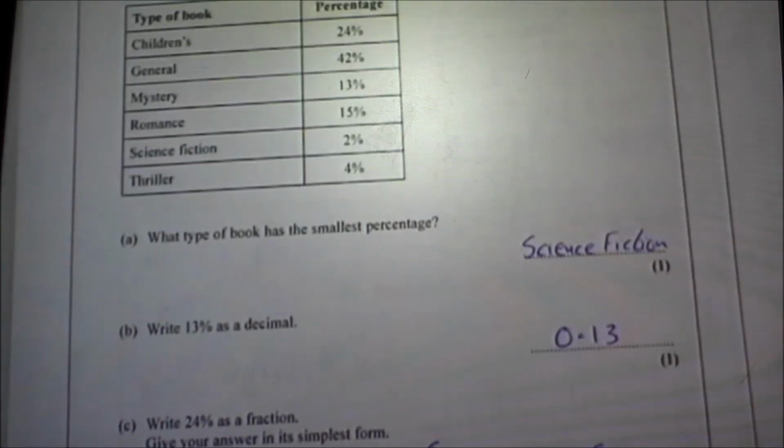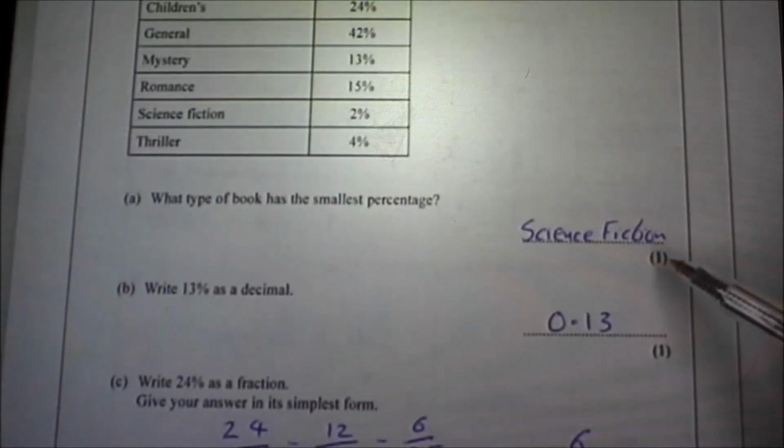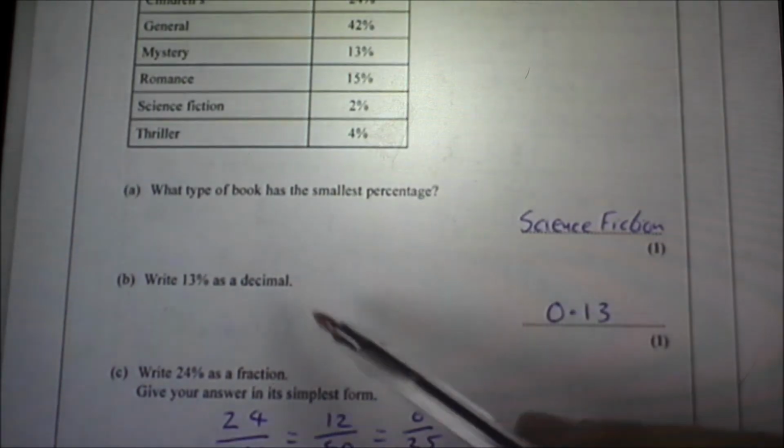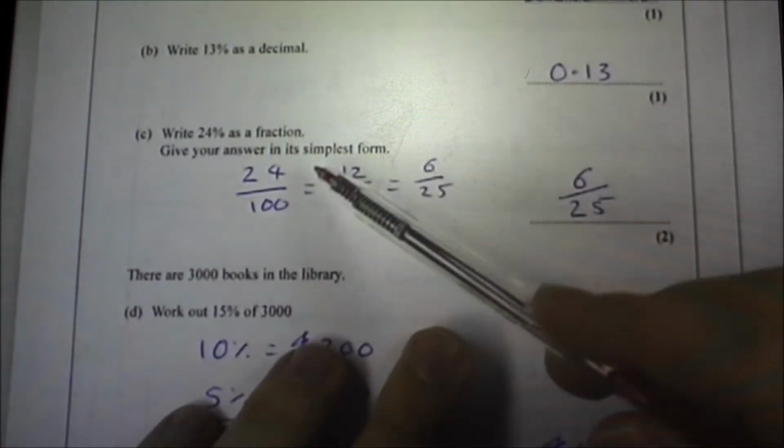Question number 3. Which book has the smallest percentage? Science fiction. I'll be surprised if that comes up on a higher paper. It's just reading. 13% as a decimal is 0.13. Again, I've just discussed this.